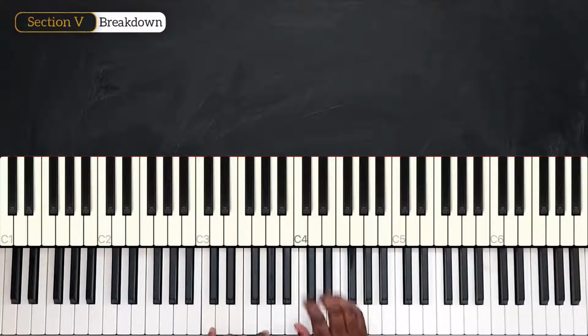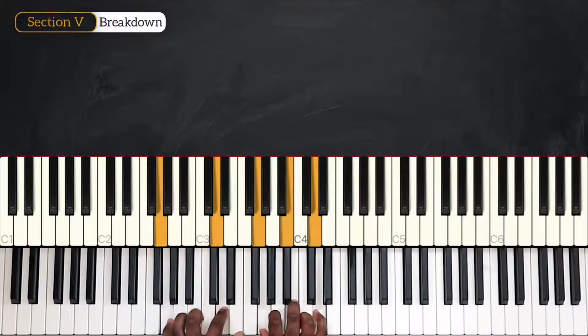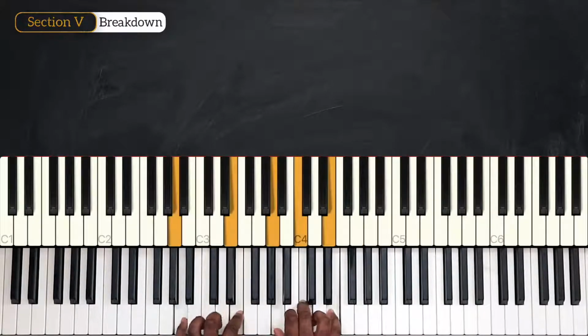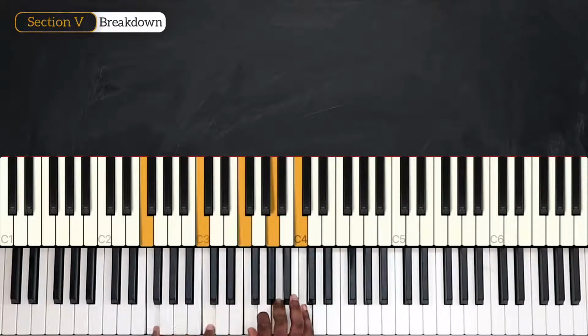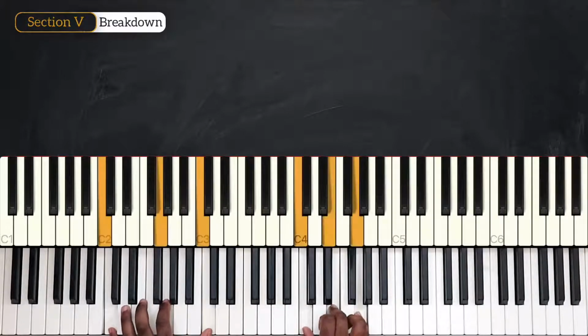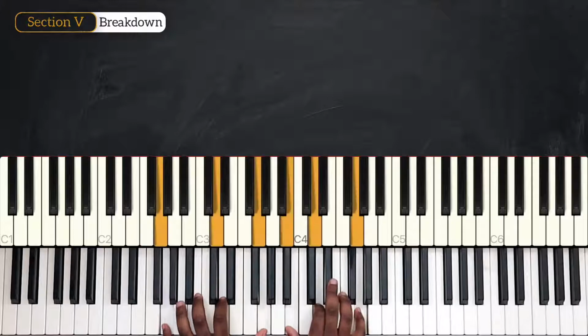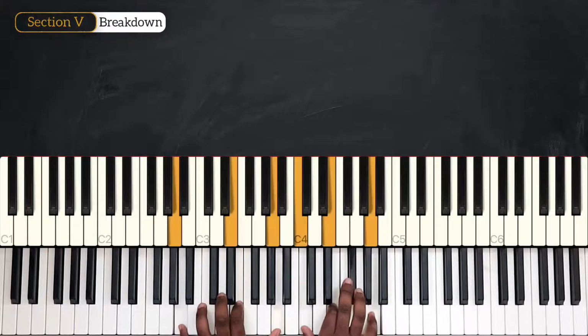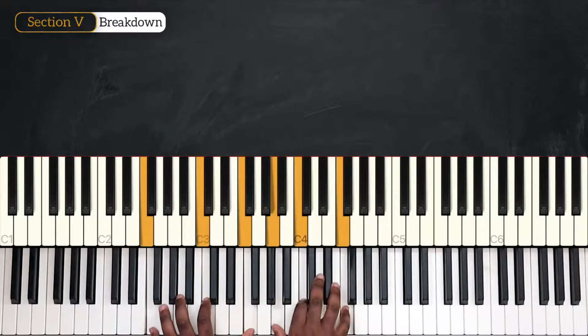We have this. Now let's go a little bit heavier and play the third position. And as you can see, I also used inversions on my right hand.